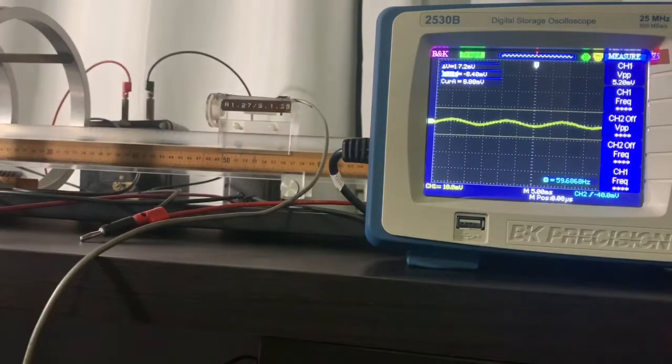So now we're at 49.0 centimeters. And it is at 4.4.